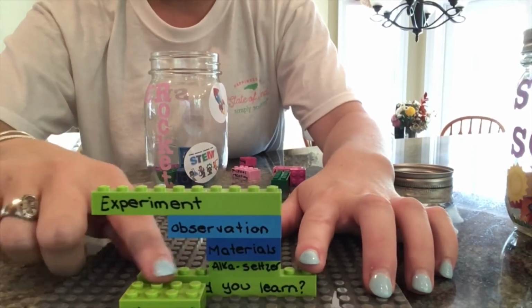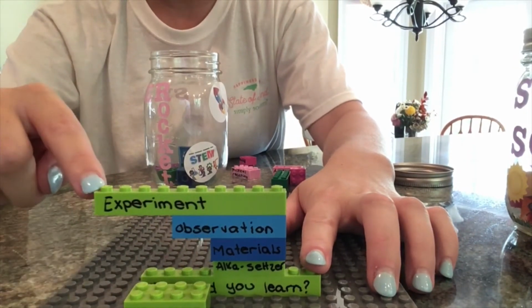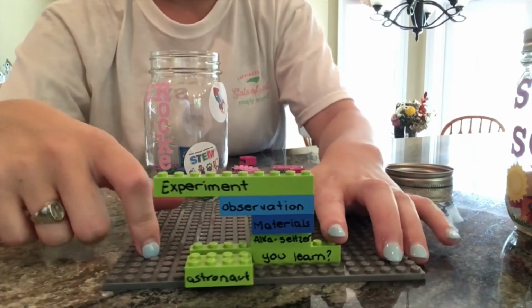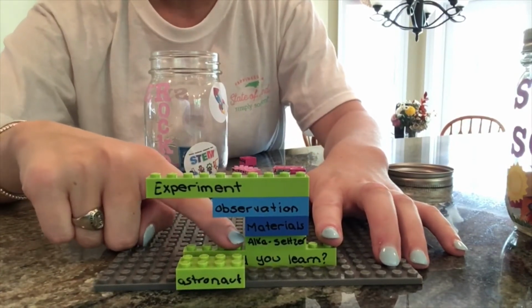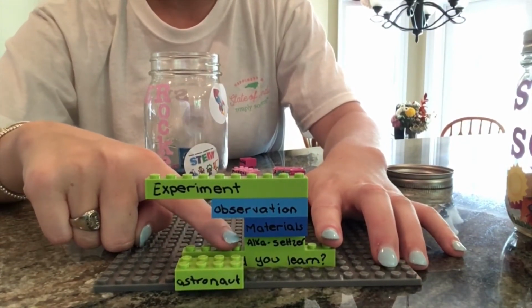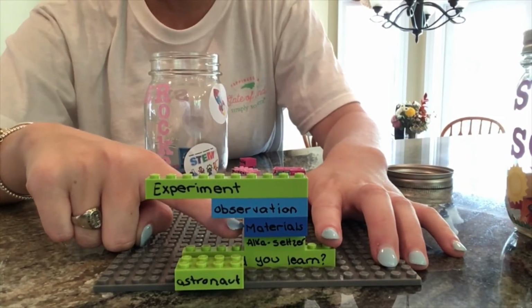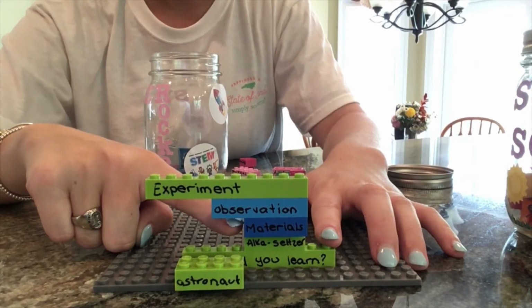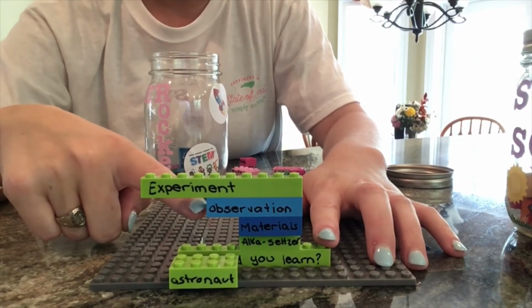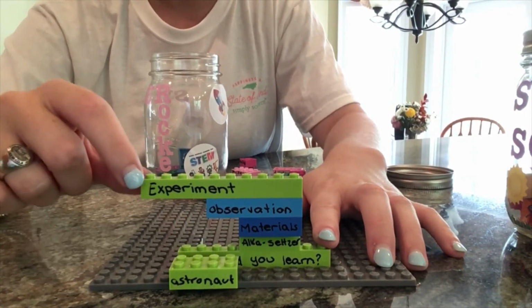And then they would have to discuss each vocabulary word that they picked out and how it related to the experiment. So obviously the Alka-Seltzer was what was mixed with the water when the rocket launched. Your materials list is what every experiment needs to successfully organize and orchestrate an experiment. Your observation is what did you notice, and the experiment was what you conducted.